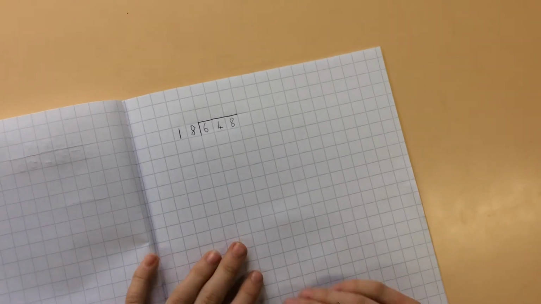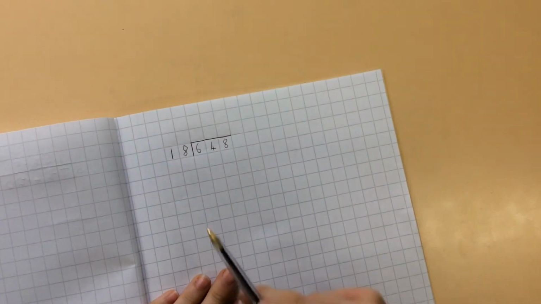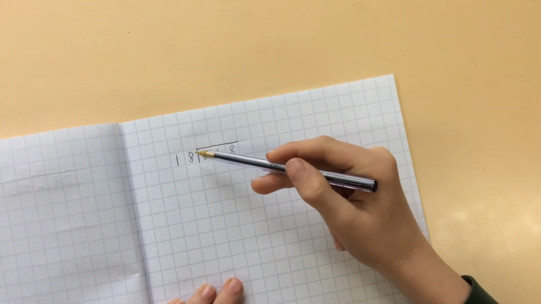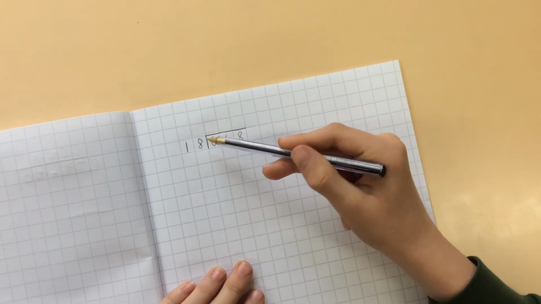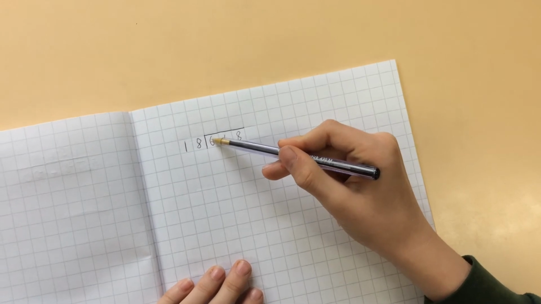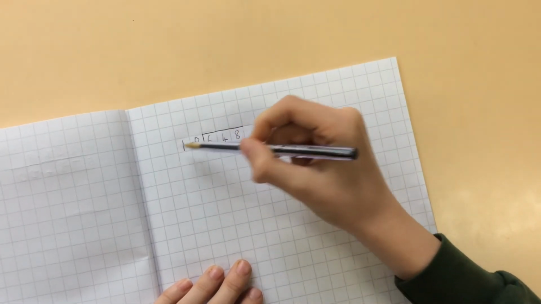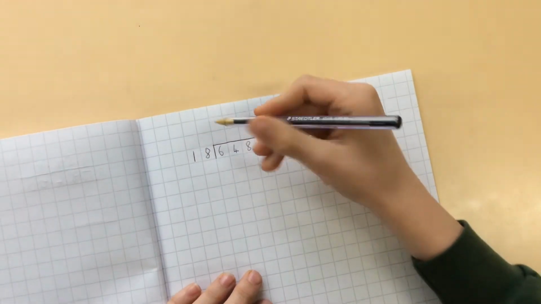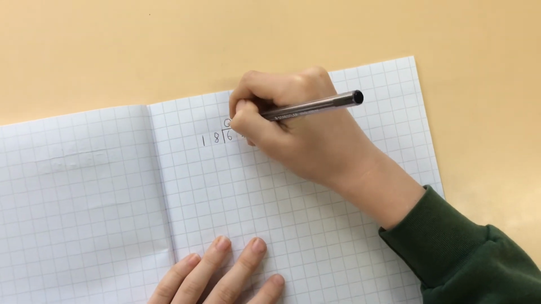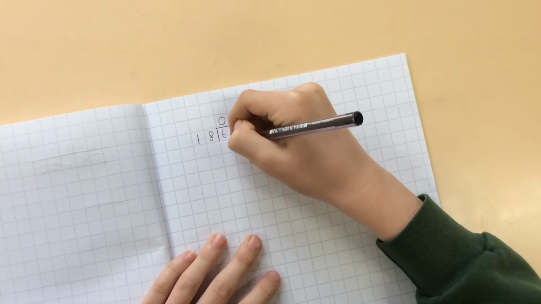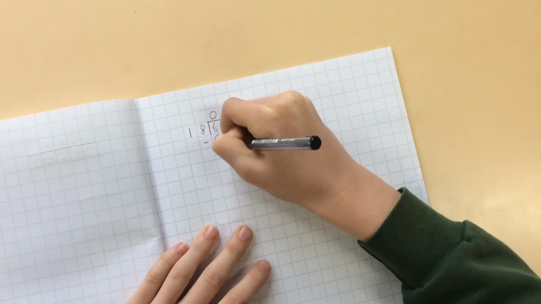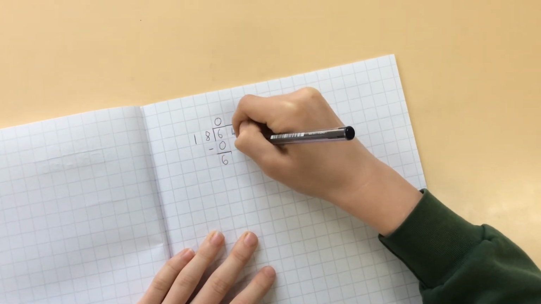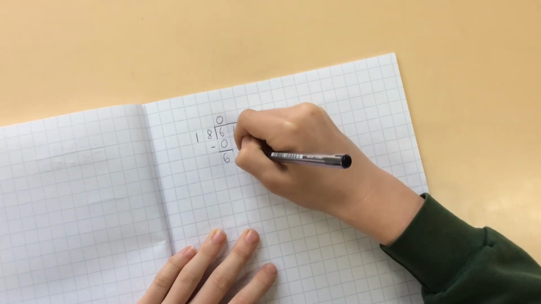Next we're going to do long division. This is very useful when the divisor is a 2-digit number. The steps are similar to short division, but you have to do some extra things. 18's go into 6 0 times, and 0 times 18 is 0. So then we do 6 minus 0, which is 6, and bring down the next number, which is a 4.